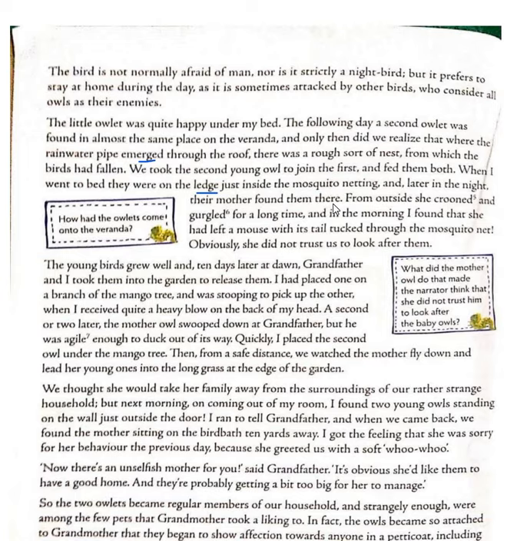Crooning means she made a humming sound, you can say she made a sound, and gargled. Gargle here means a sound which is made out of satisfaction. So what kind of satisfaction was the mother owl having? Now you understood, crooning means making a humming sound, and gargle sound here means making a sound of satisfaction.